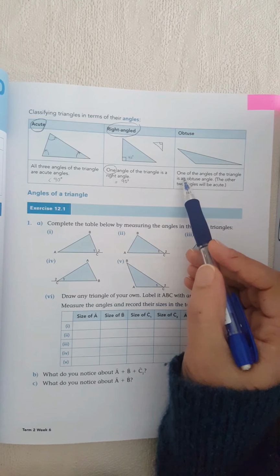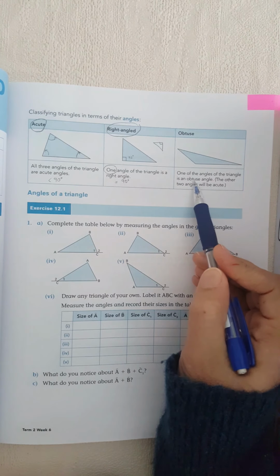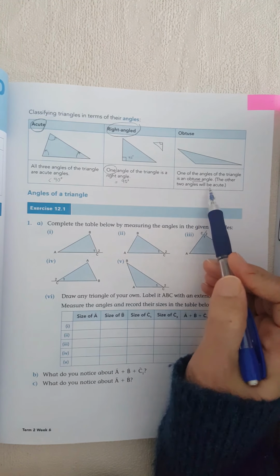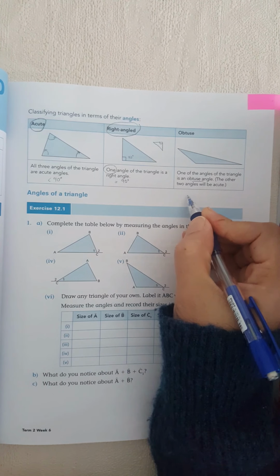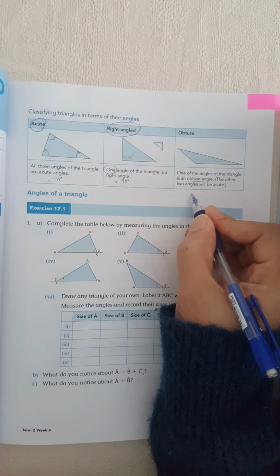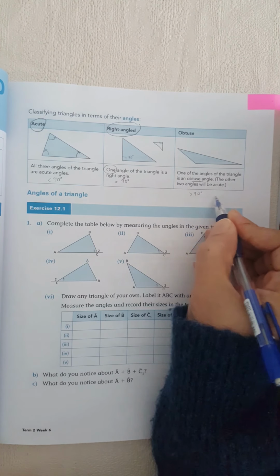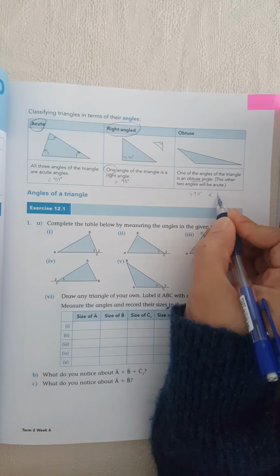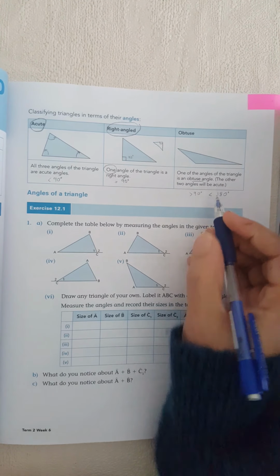Then we have an obtuse triangle. Now how do we call the obtuse triangle? One of the angles of the triangle is an obtuse angle, and the other two angles will be acute, right? So what is an obtuse angle? It means that the angle is greater than 90 degrees but less than 180 degrees. So we're looking at anything between 90 to 180 degrees.